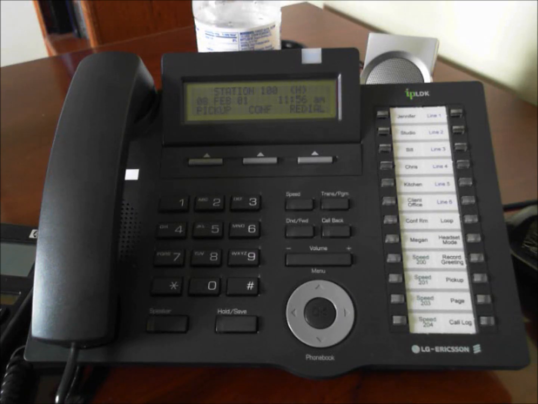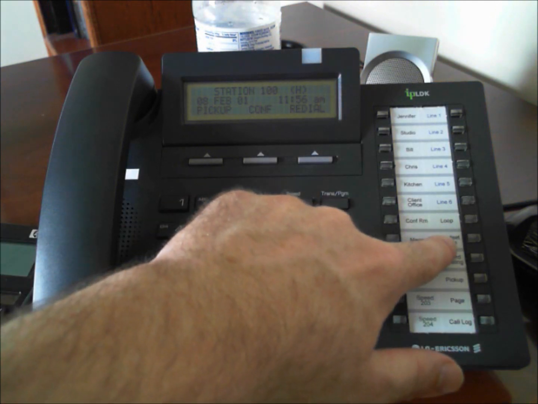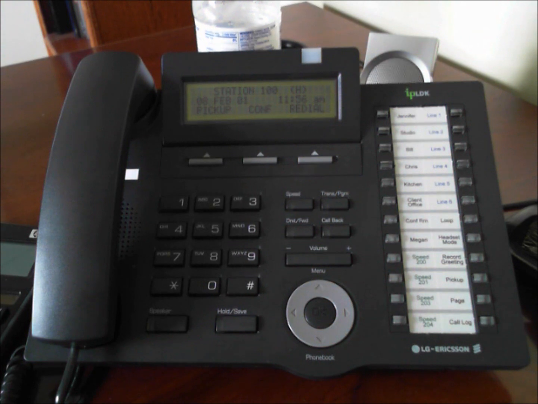Let's take a look at a few more buttons that we normally program on our customers' phone systems. Let's look at the headset mode button. If you use a headset, you'll find it easier to use the speaker button to turn the headset on and off, versus picking up the handset each time. To do this, we'll press the headset mode button.